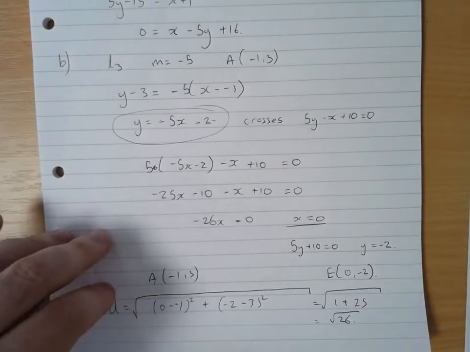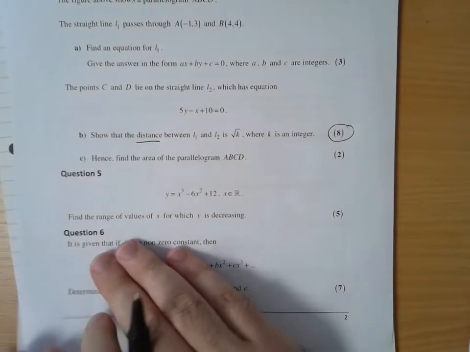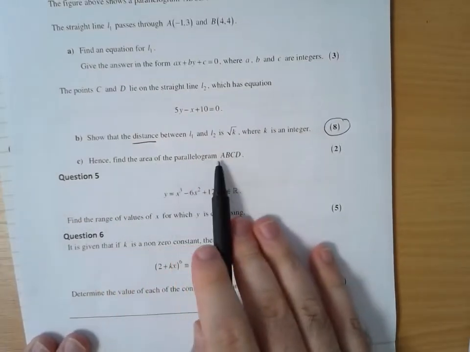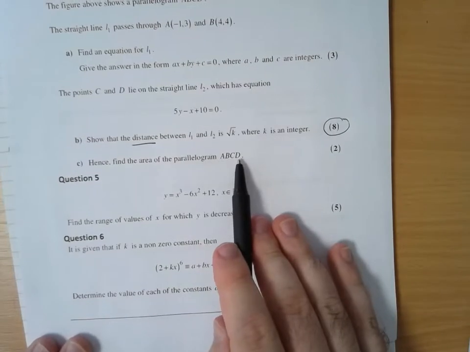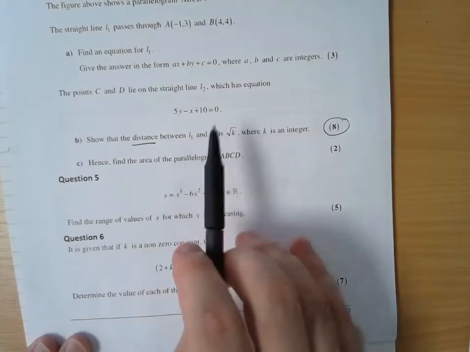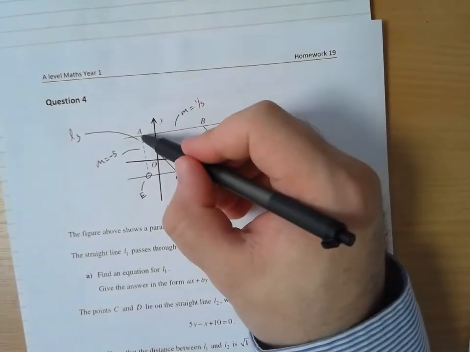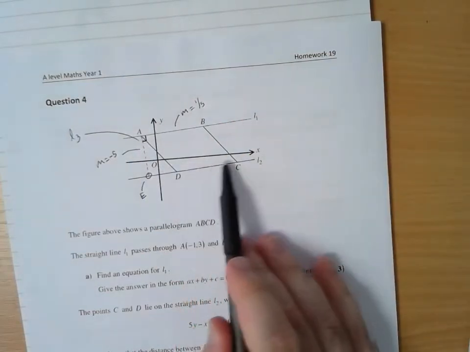For the last part of this question, let me just find some more paper. We are asked to find the area of parallelogram ABCD. So here we've got a height and we've got a length of a base.